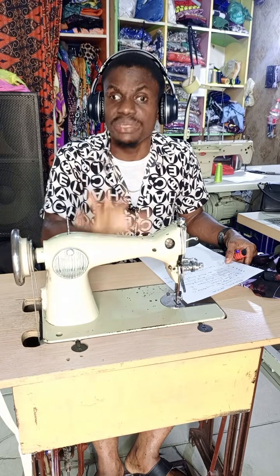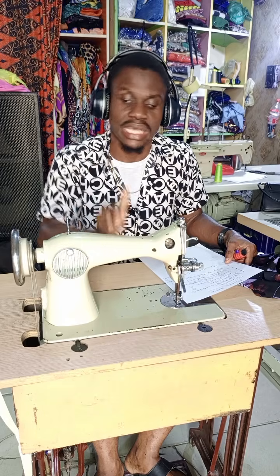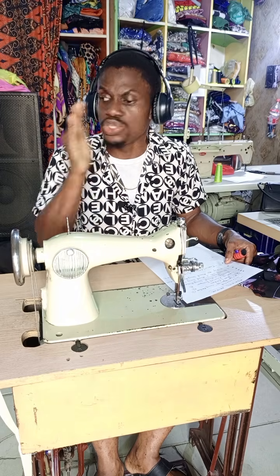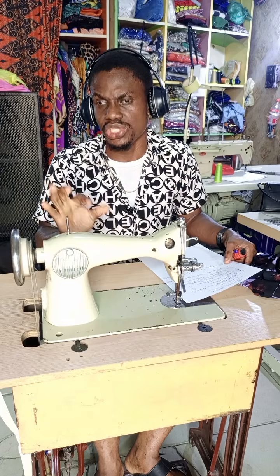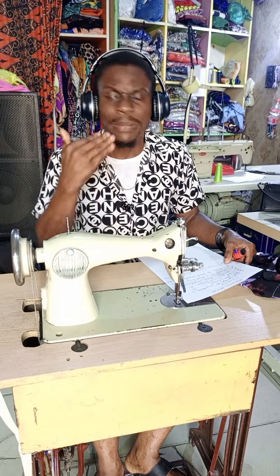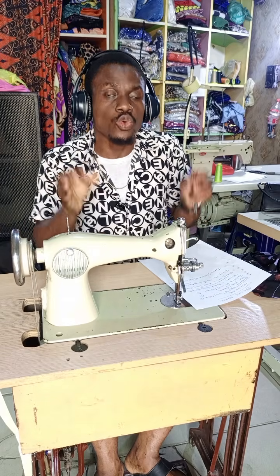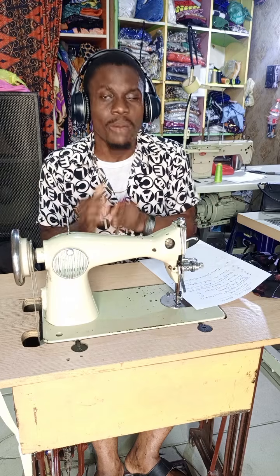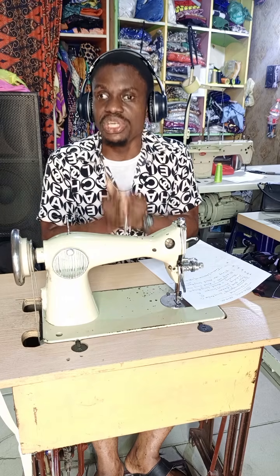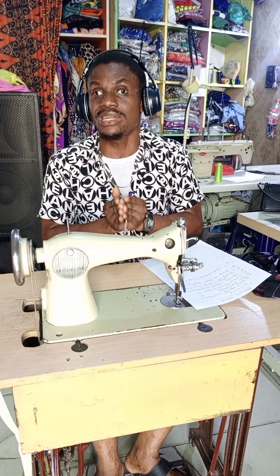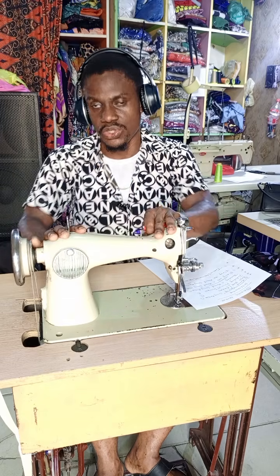This is the machine I'm going to be using to teach you how to pedal a machine. I'm going to teach you the different parts of this particular machine, and there's still something else I'm going to do maybe in another class. This is more like an extra. I'm also going to teach you how to work with an industrial sewing machine, but just note that the primary machine we are going to be using for this introductory class is a manual thread sewing machine.